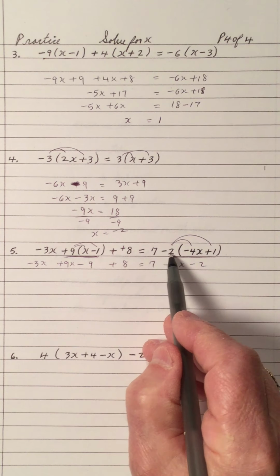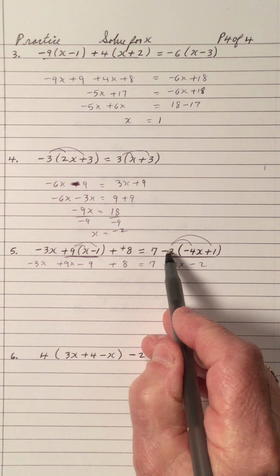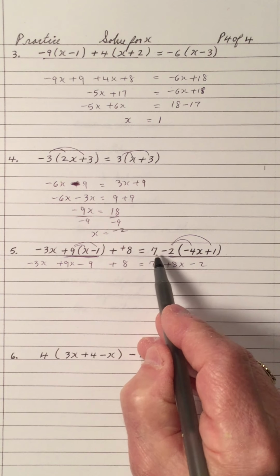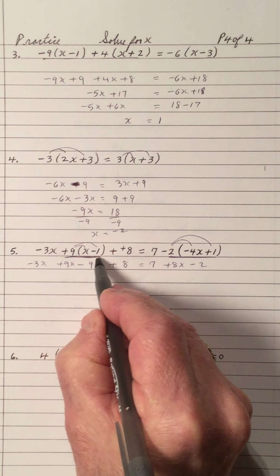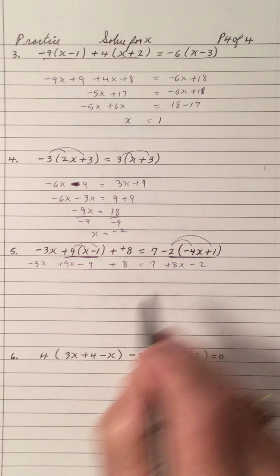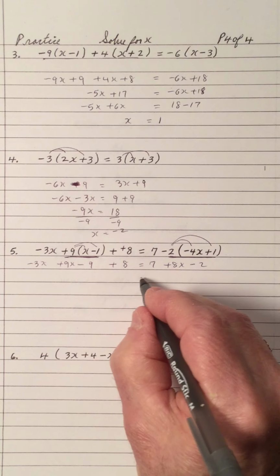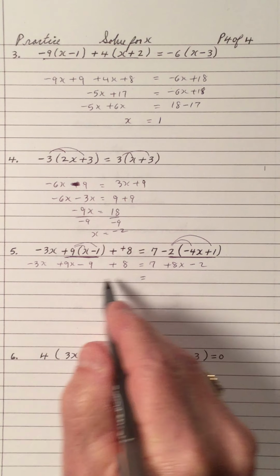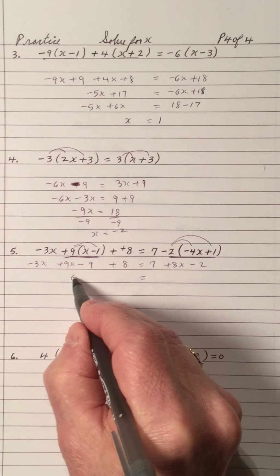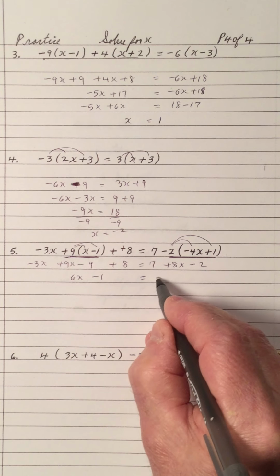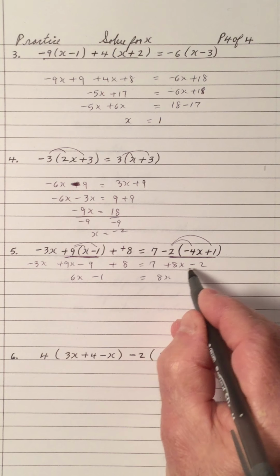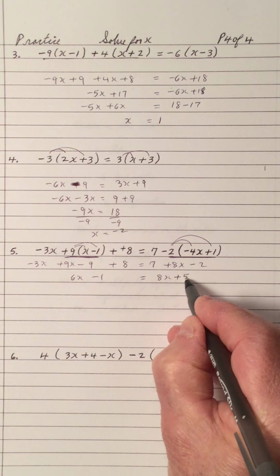Again, most students would call that a 9, but you've got to be careful. You can't subtract those until you get your multiplication done. So that's why I draw a line and multiply. Draw a line, make sure I multiply. Now I will simplify each side. So when I simplify this, I get a 6x and a negative 1. And I simplify this, I get an 8x. 7 minus 2 is 5.